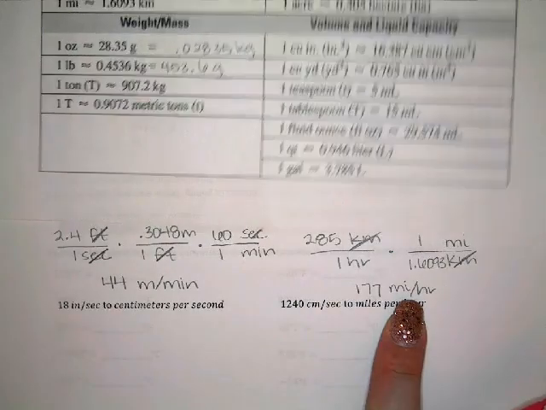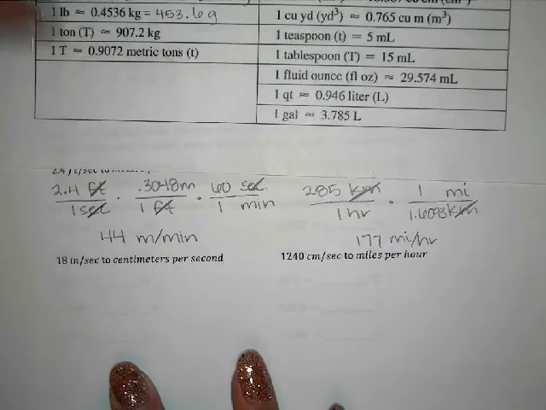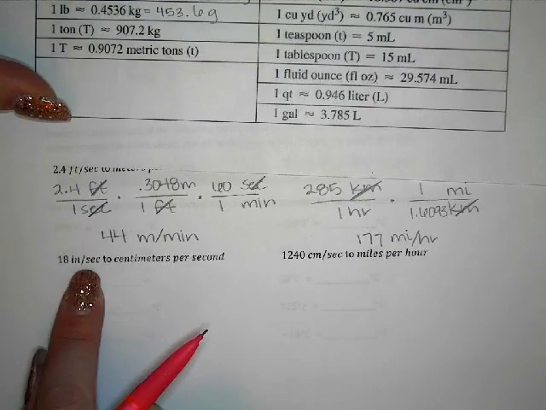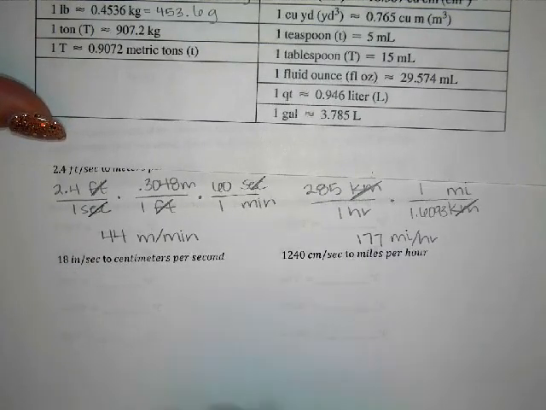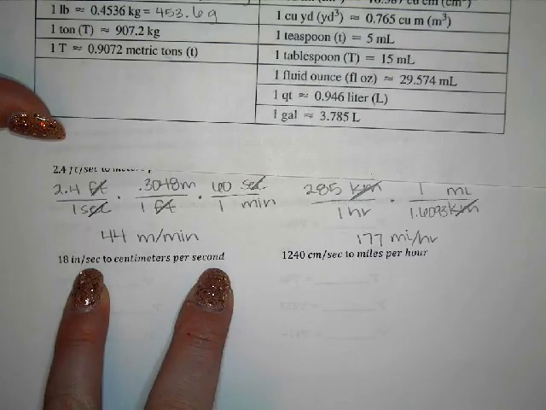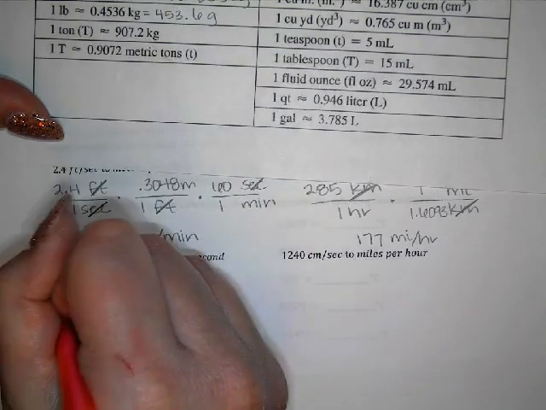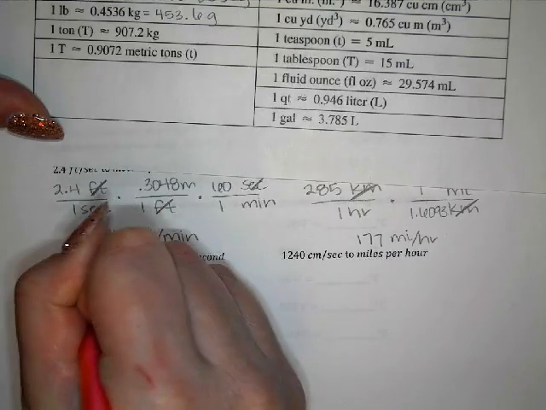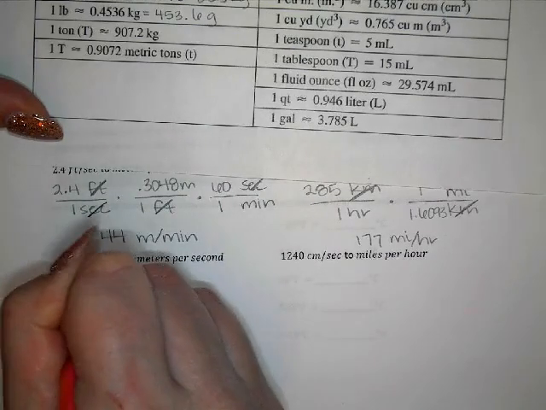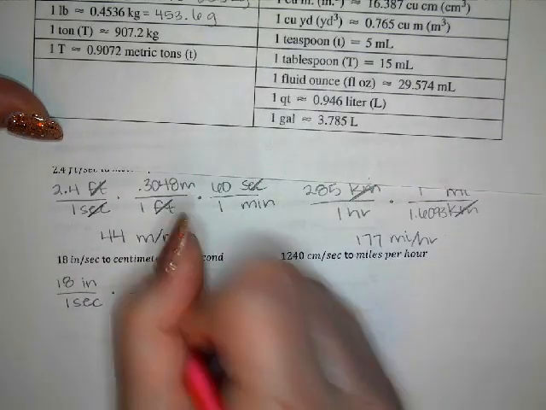18 inches per second converted to centimeters per second. So both of those say per second, so that's the same time unit. So all we have to do is convert the inches into centimeters. So 18 inches per 1 second. We're going to get rid of inches. We're going to introduce centimeters.